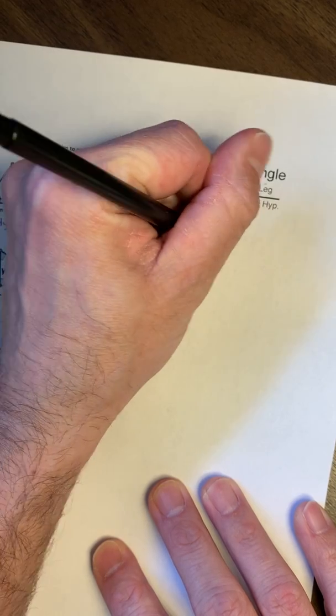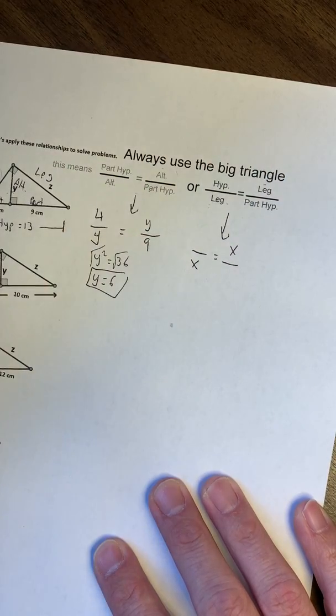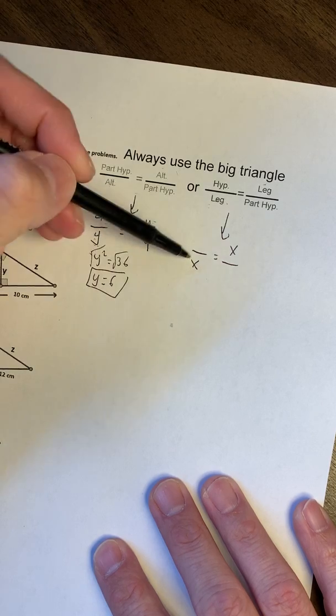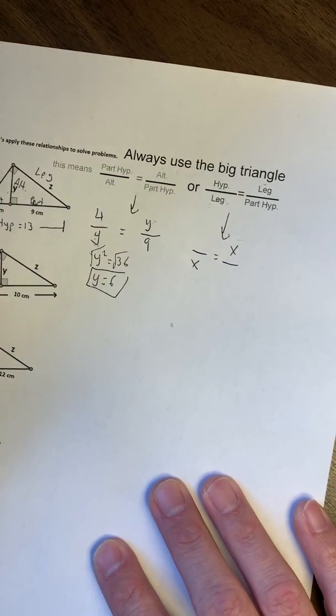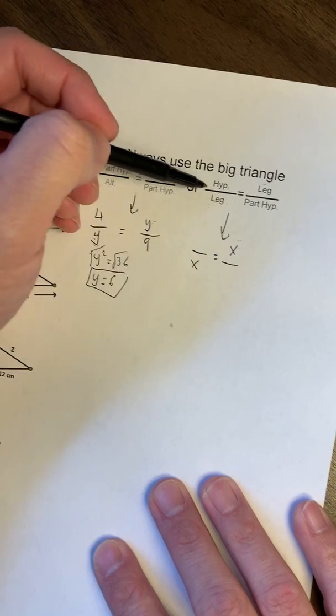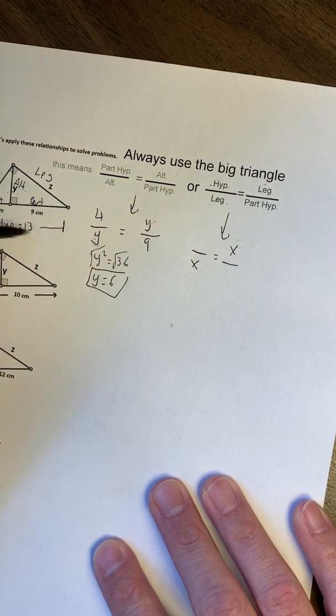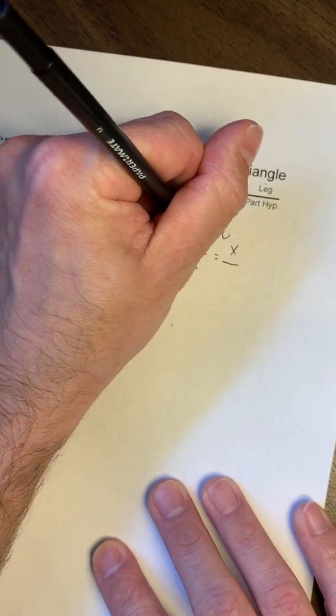Let's put the x there and there. Those are called the geometric means. Y over here is the geometric mean. That's the altitude. X is the geometric mean over here. It's one of the legs. Now, notice, what do you want? You want the hypotenuse. That means the entire hypotenuse here. How big was it? It was 13.